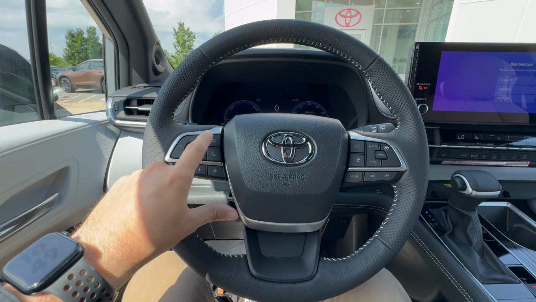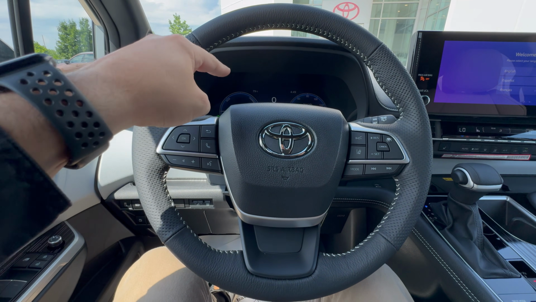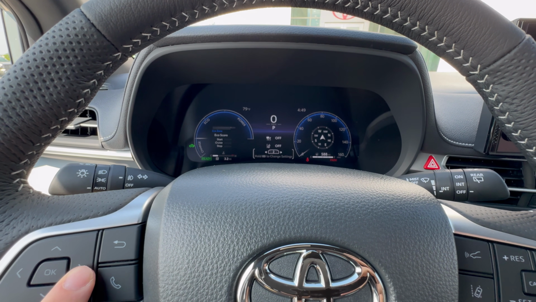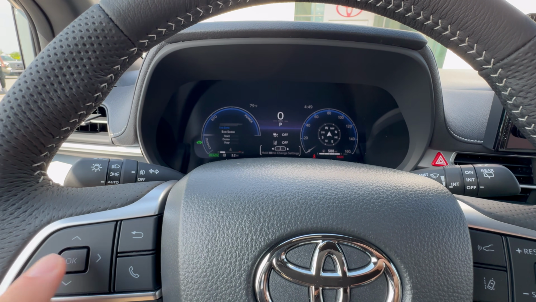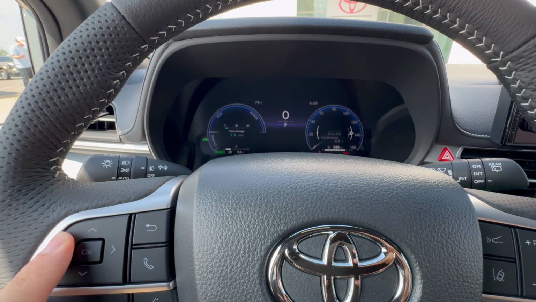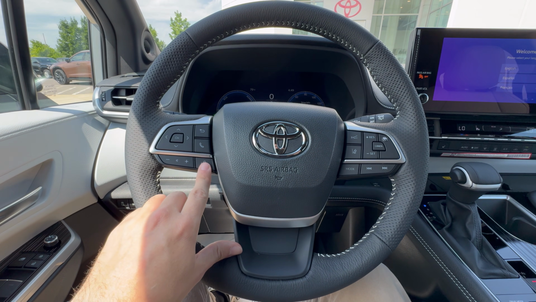Left side of the steering wheel here, you have a back button. Then you have your call button. All these arrows are to control the digital gauge cluster in front of you. So I'll show you guys what this looks like because you have customizable pages. So if you hold down the OK button, you can actually change what's on each part of this, which is pretty nice. And then you have your volume down and up and your voice to speak.